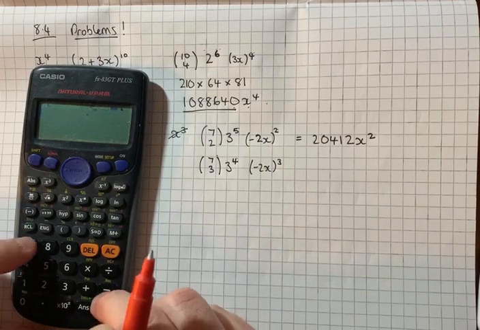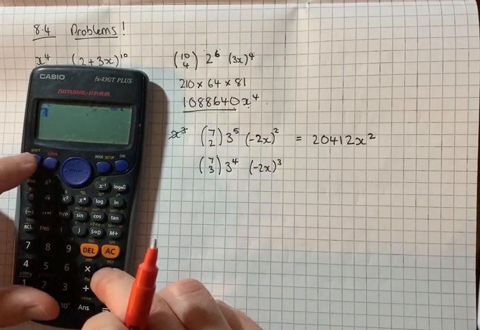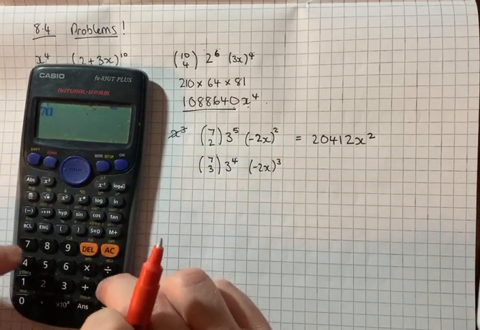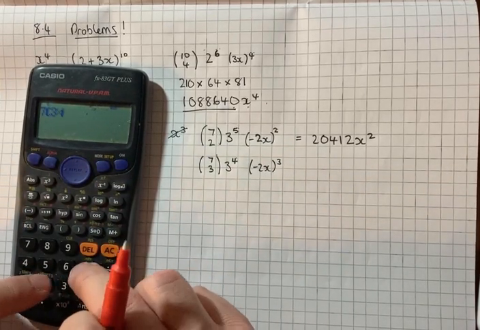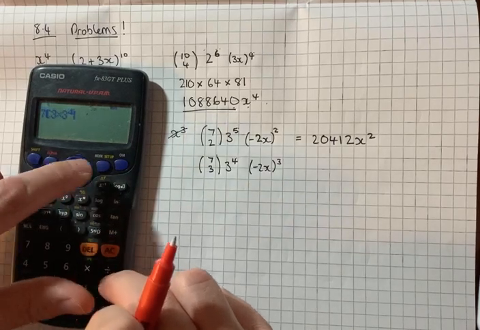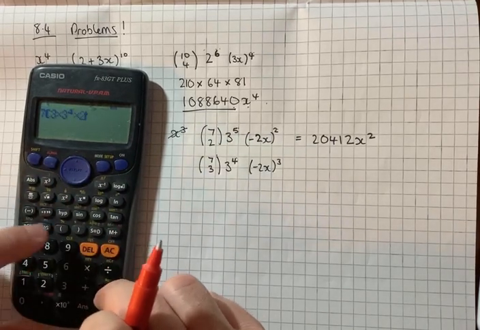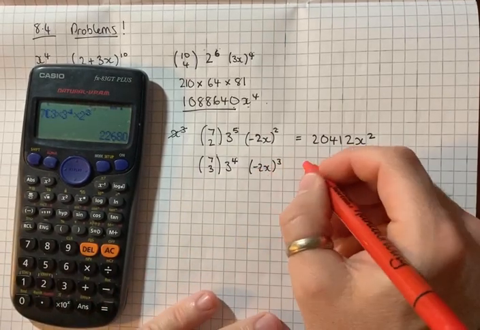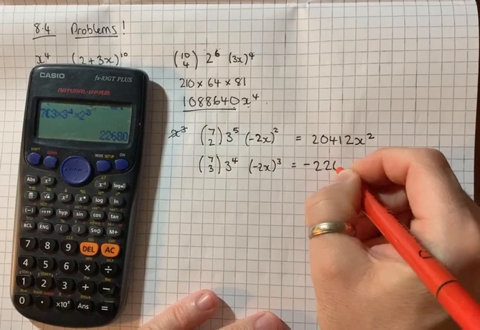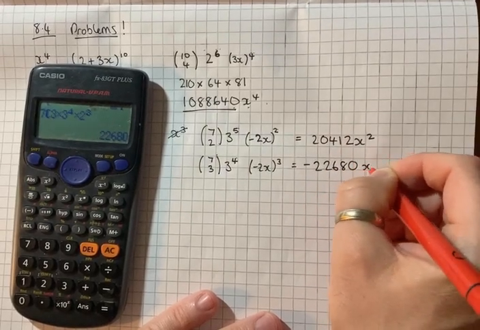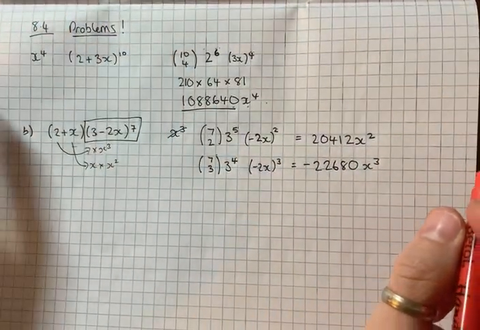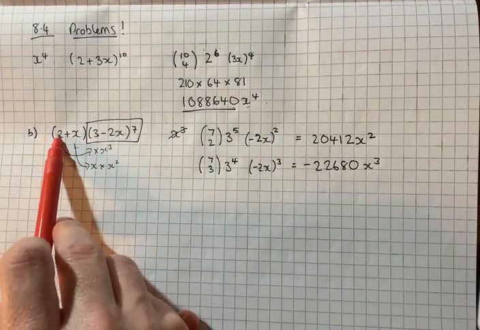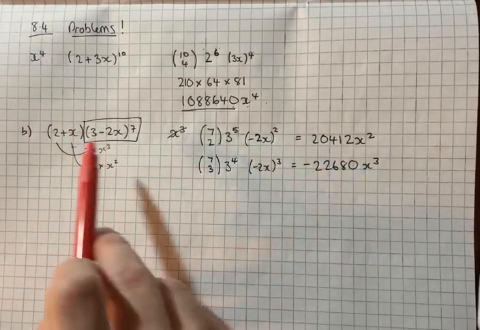For the second one, 7 choose 3 times 3 to the power of 4 times 2 cubed, so obviously 8. And I know this one's going to be negative because that's negative. Minus 22680 x cubed.